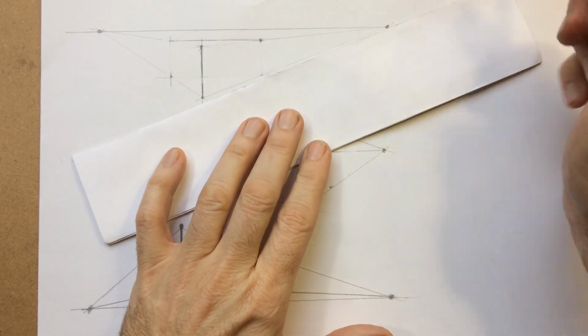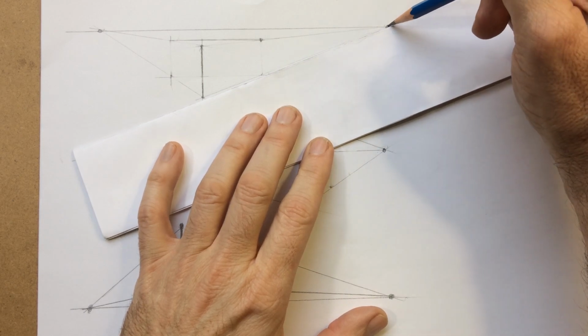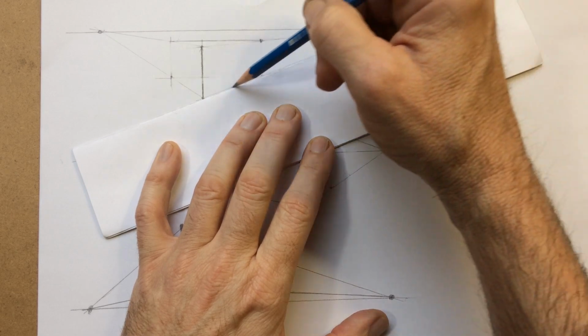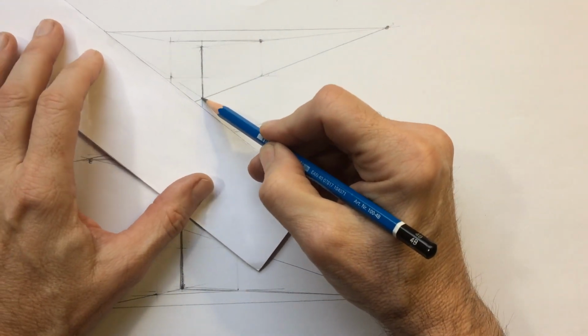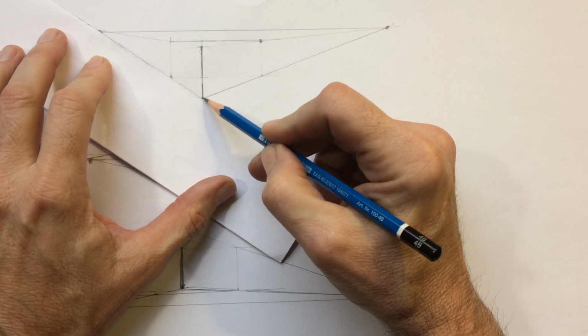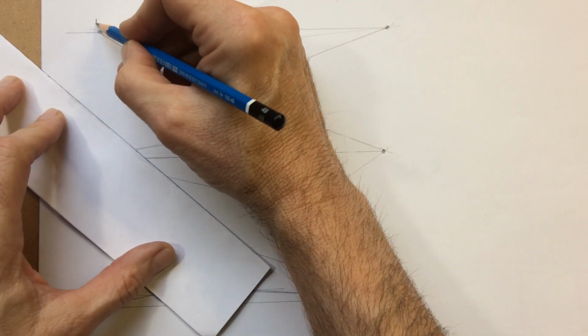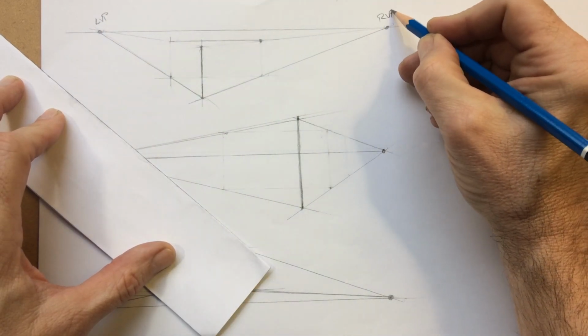So what I have here is some erased out stuff, which I'm going to be getting to, but just your no nonsense setup to be thinking about perspective. I have the left vanishing point and a right vanishing point.